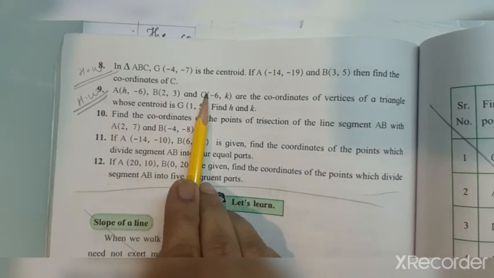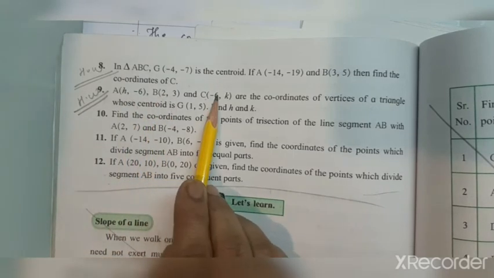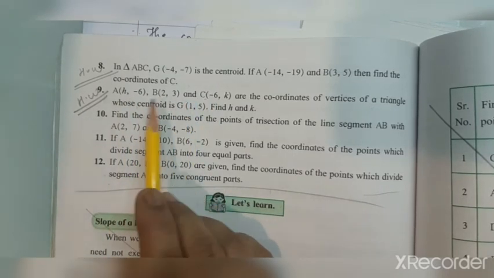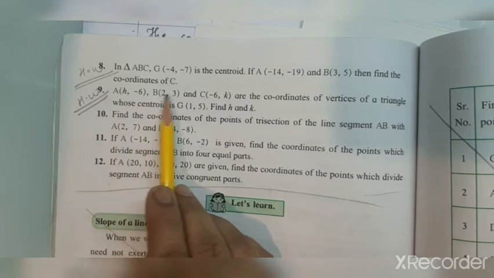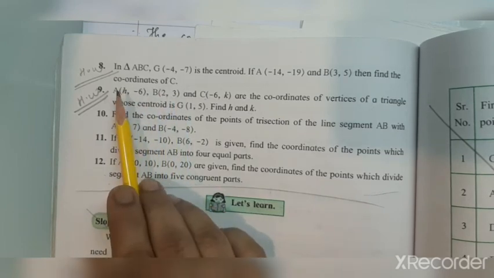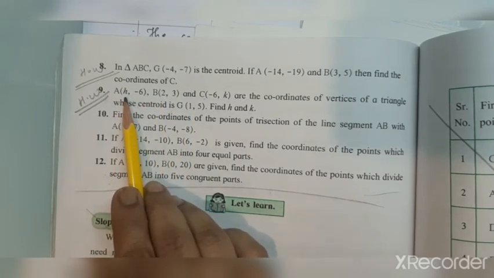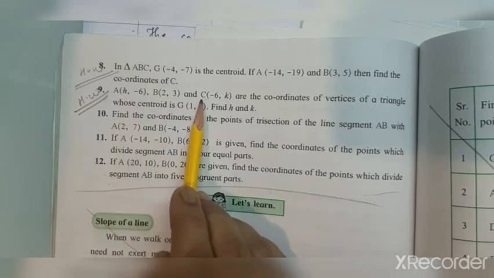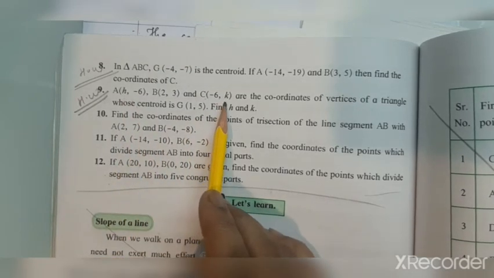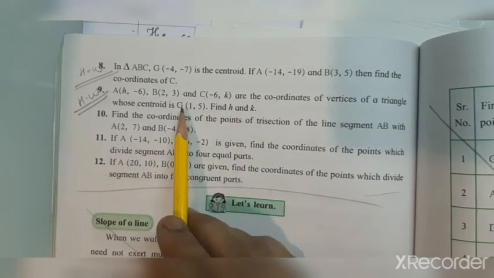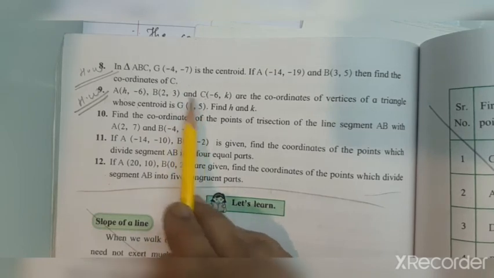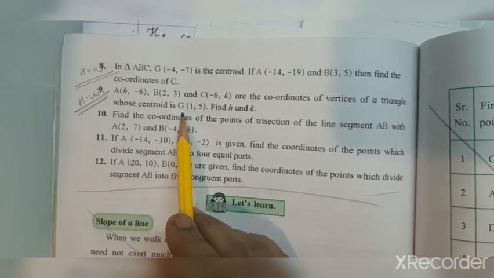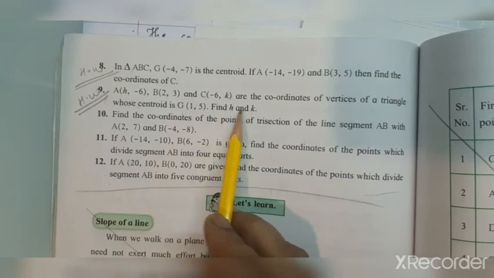Now what is the 9th sum? They have given 3 points, A, B and C. But in all the 3 points you will see that something is missing. Only for point B, X and Y both are given. In point A the X coordinate is missing, which is given as H. And in point C the Y coordinate is missing, which is given as K. Okay, and they have given the centroid. We don't have to find the centroid coordinates. They have given it, we have to find H and K.